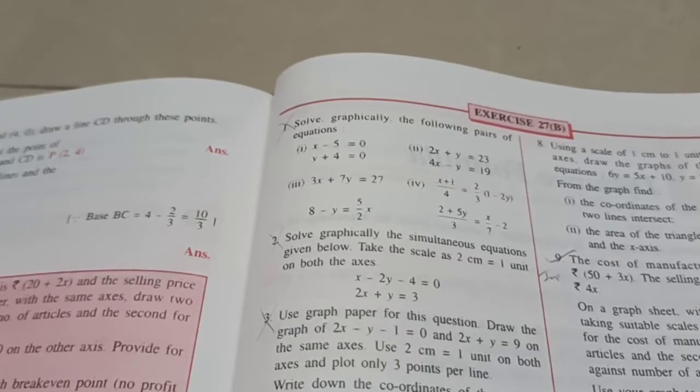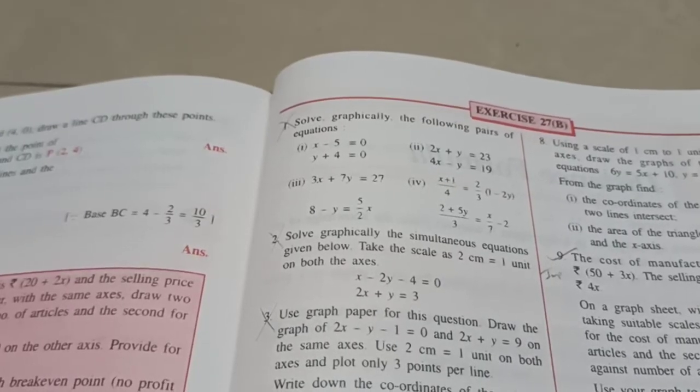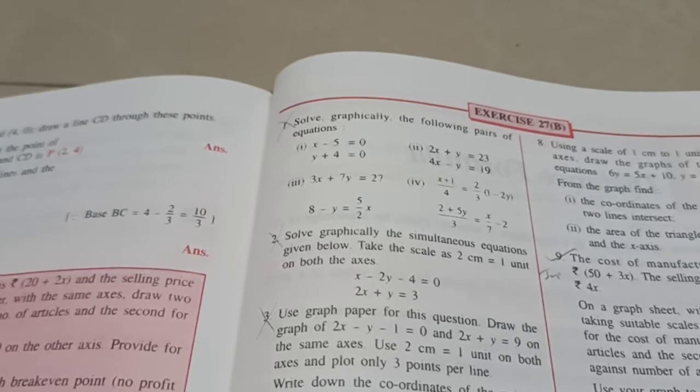Now 27b, when they say solve two equations graphically, they simply mean plot the two lines on the same graph and the point of intersection is the solution. We know how to solve two equations simultaneously by elimination method or substitution method, but now we will learn how to solve it graphically. So again, nothing new in this exercise.